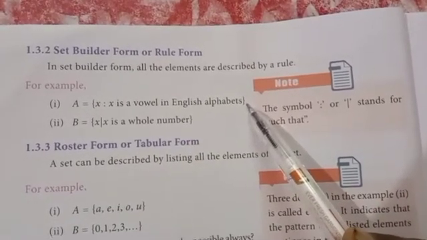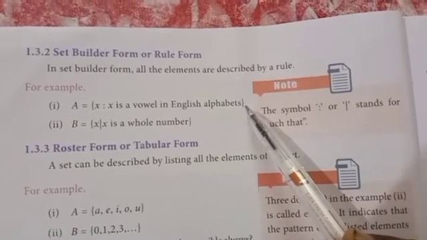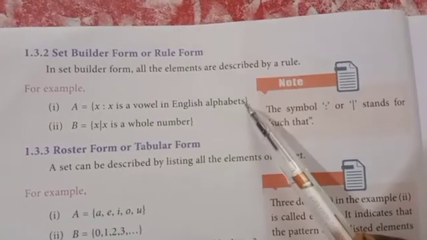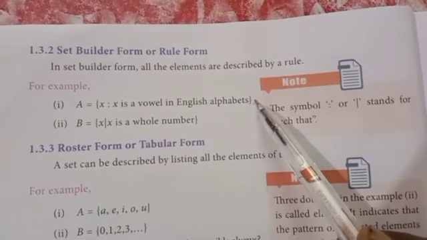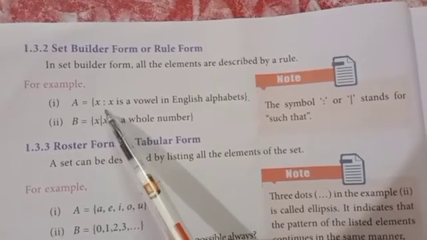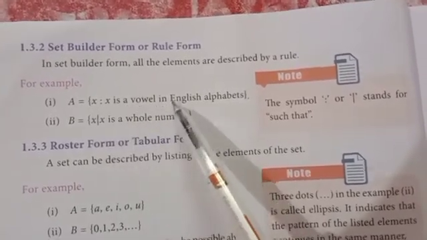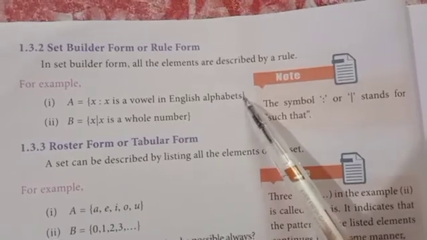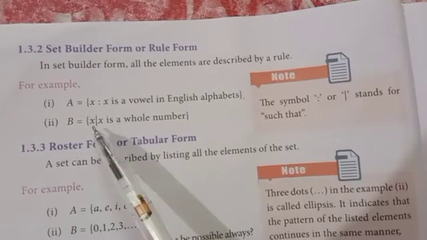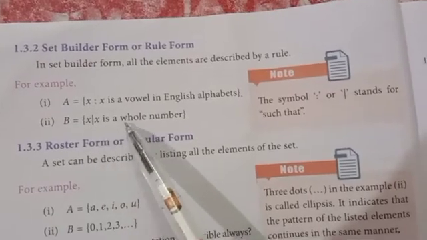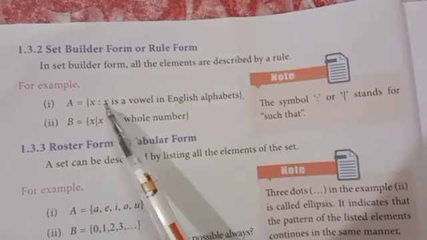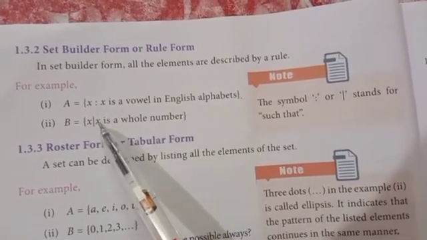What example is given in the first method? The set of all vowels in the English alphabet. The same example written in set builder form is A is equal to the set of all X such that X is a vowel in the English alphabet. The second example, B is equal to the set of all X such that X is a whole number. How do you read it? X such that. Okay, students.